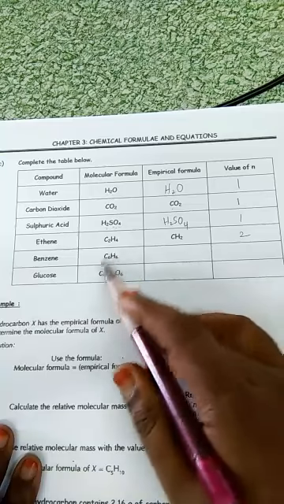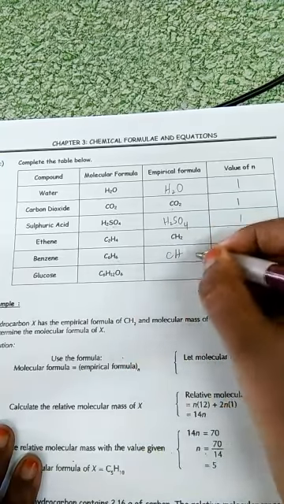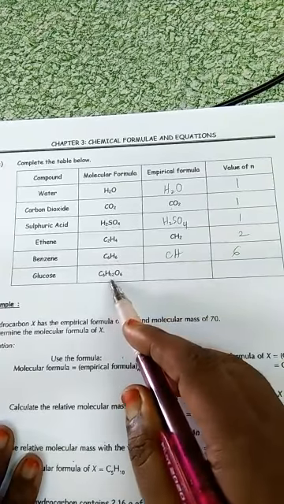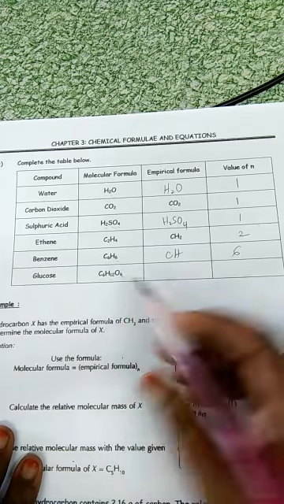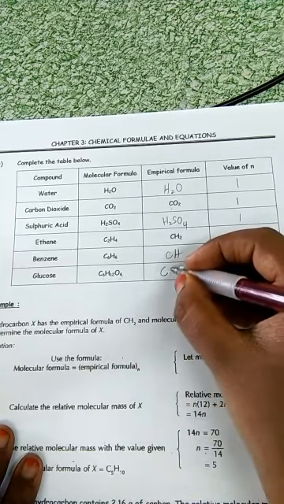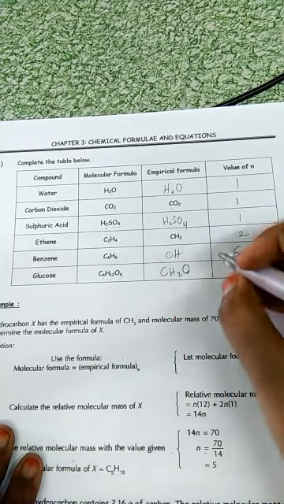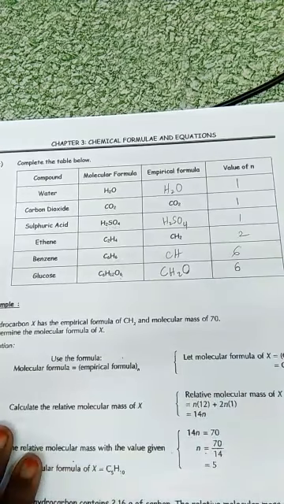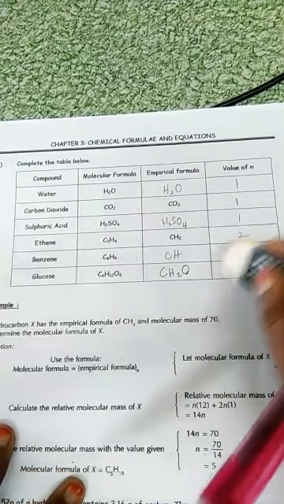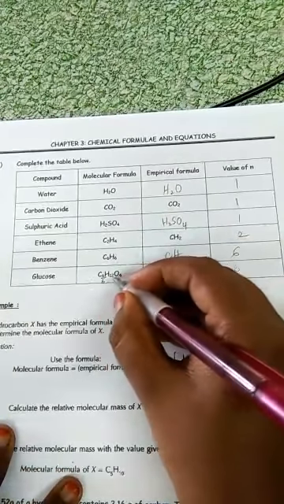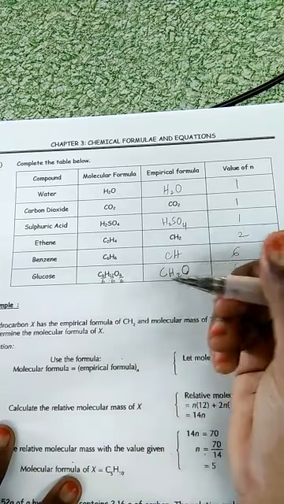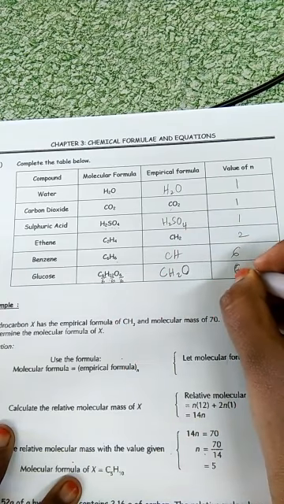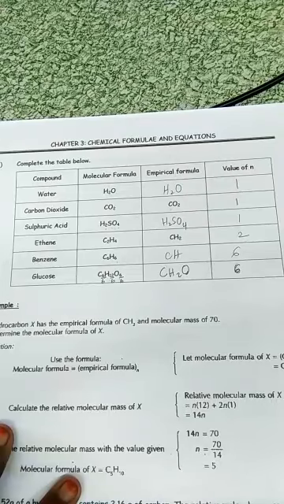C6H6. Now, you can simplify both. Become CH. So, the number of N is 6. Now, this one, C6H12O6. Can you simplify? Of course, yes. CH2O. Oh, sorry. So, this one is 6. Divide by 6, divide by 6, divide by 6. What do you get? Of course. Yeah, 6. Correct?